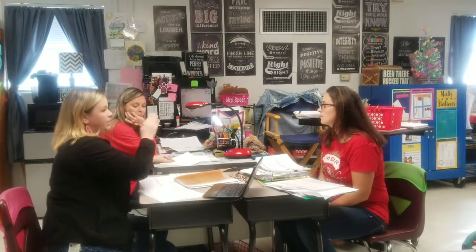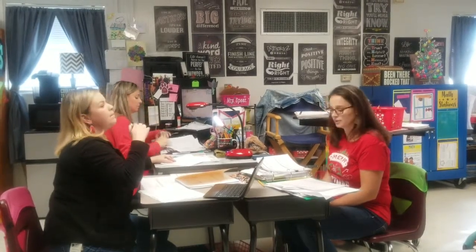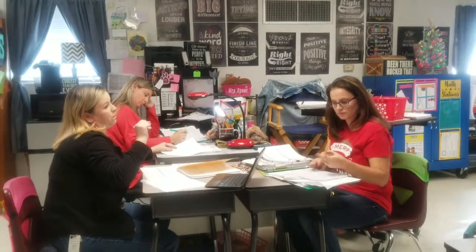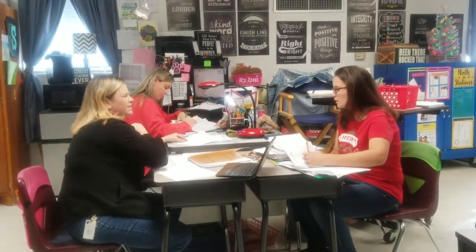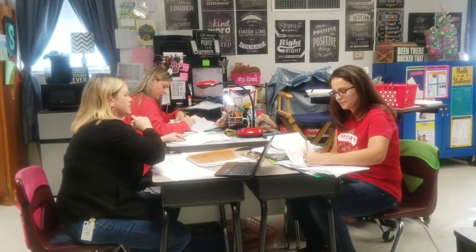So above each dividend, I make them draw a line, because that's a common misconception, especially if it's a 0 in one of the quotients, they'll skip over it. Does that make sense? Yes. So that's a common one.